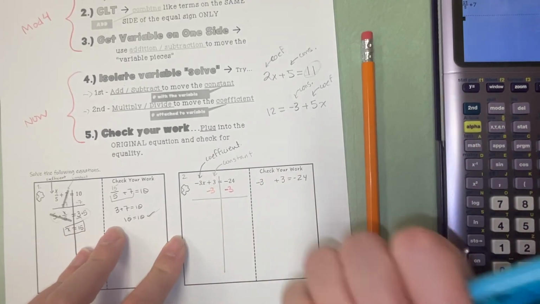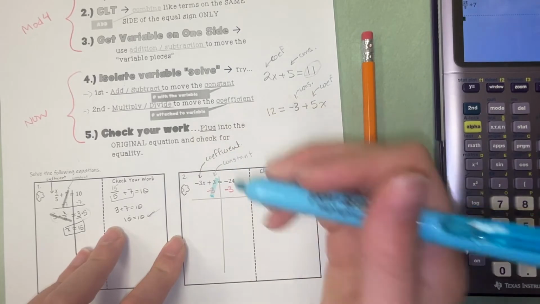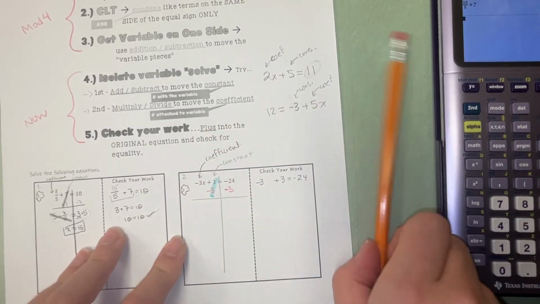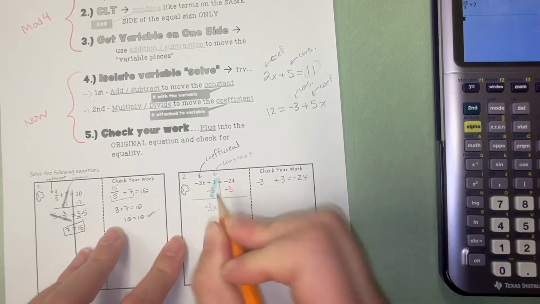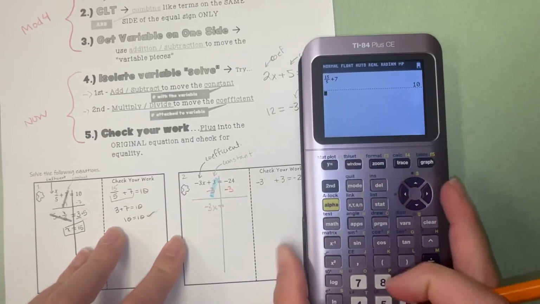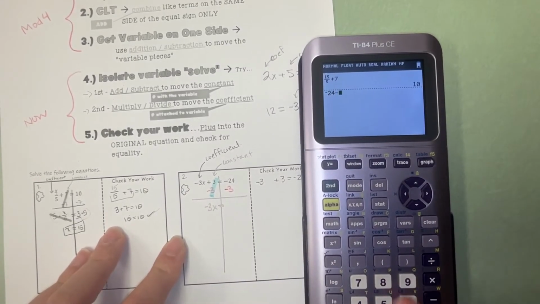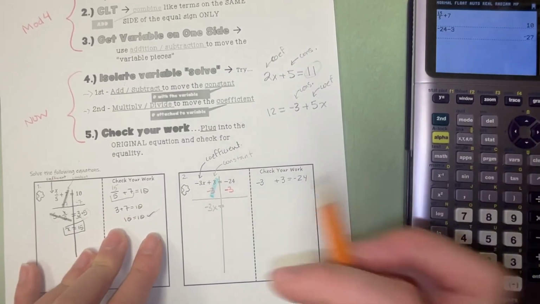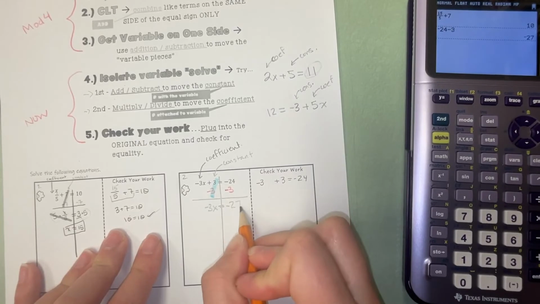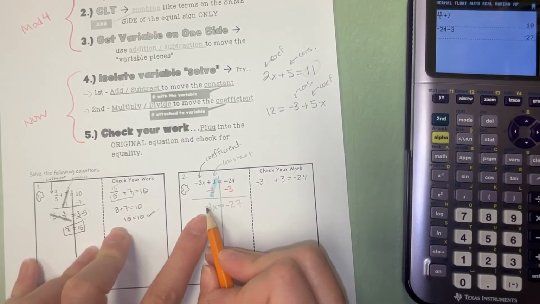And what's going to happen is these 3's are going to cancel. That negative 3x drops down because we didn't mess with it, equals, and then I'm going to check what negative 24 minus 3 is in my calculator, and I get a negative 27. Now I have to get rid of this negative 3x.